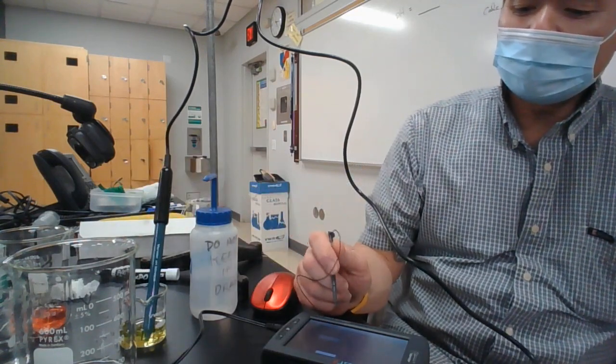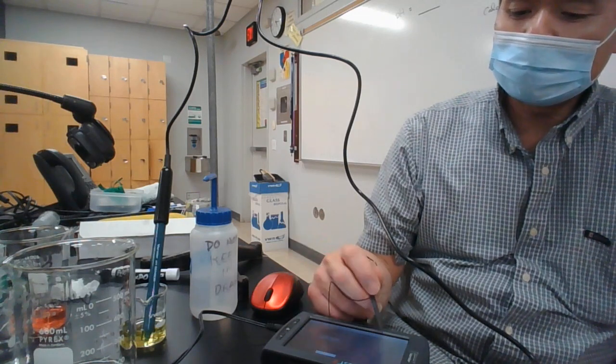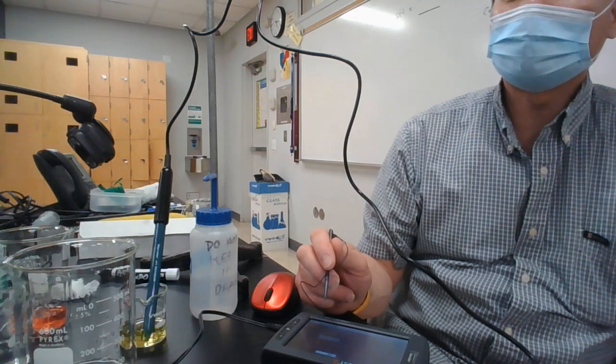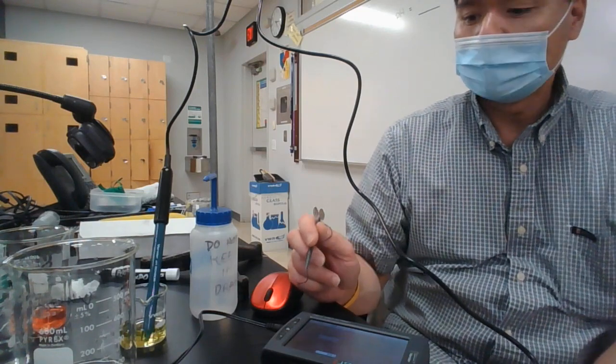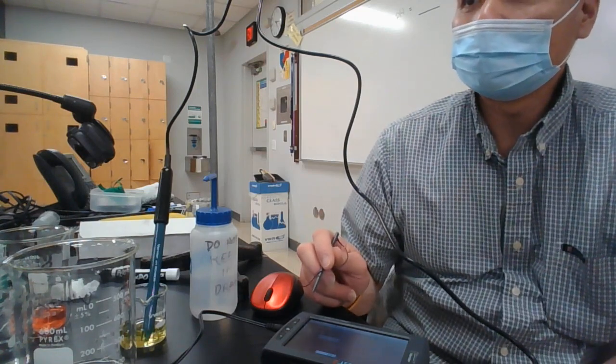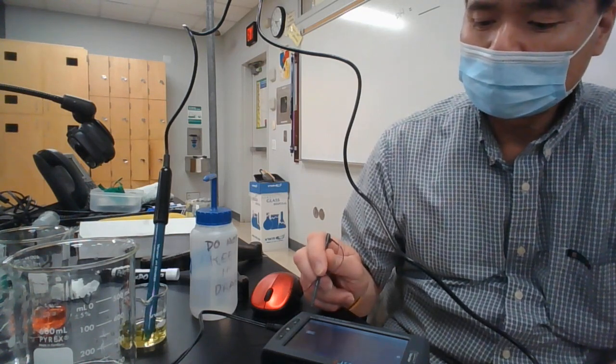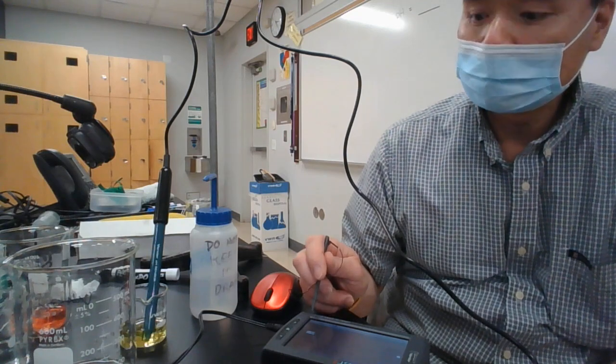Once yours looks pretty good, what are we going to put in here? We're going to input 7.02. According to the bottle, that's what the pH should be. 7.02. And then we keep it, and then click OK.